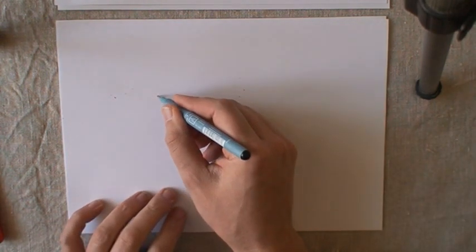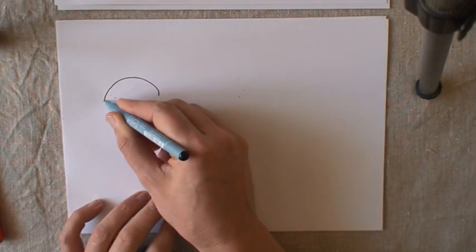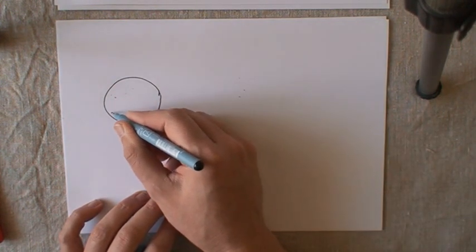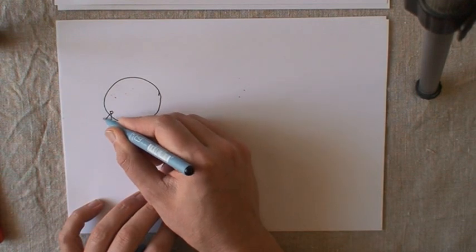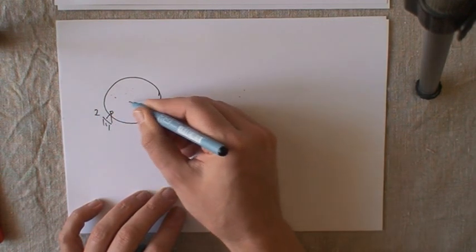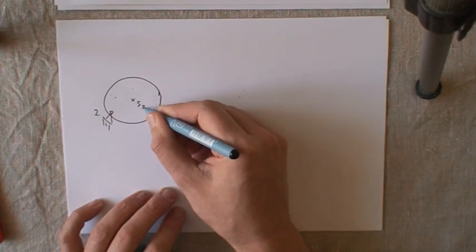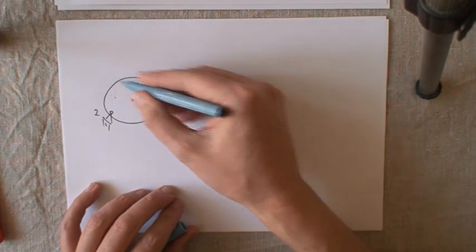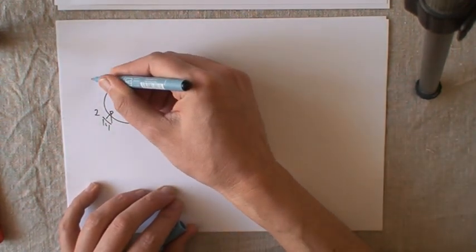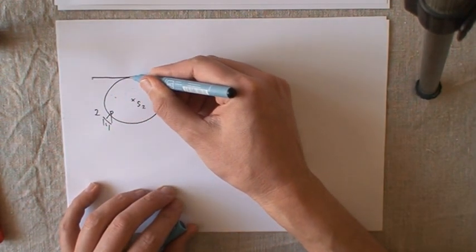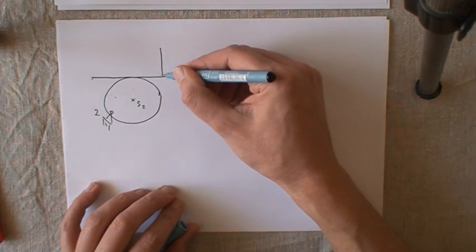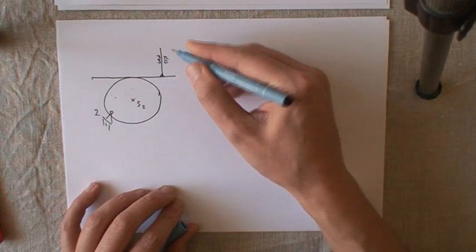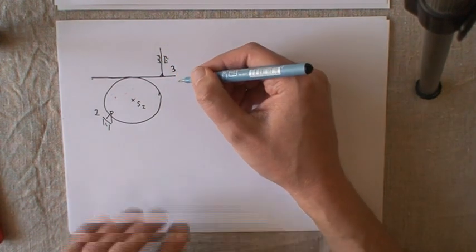Okay, so let's have this body number 2, which is connected, for example, here with the frame, and has got the center of this circle here. So this is our camshaft, basically, and we have a valve in here. That will be our body number 3.